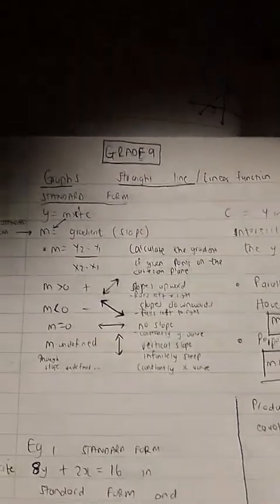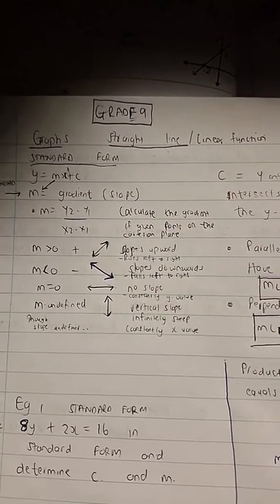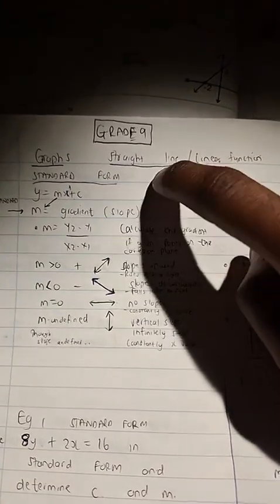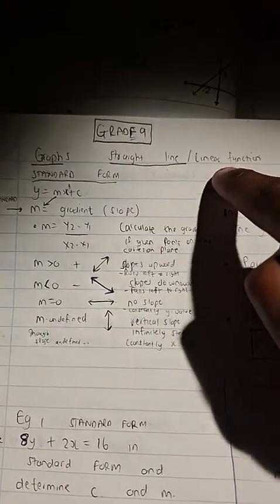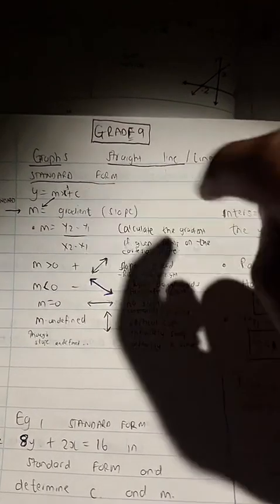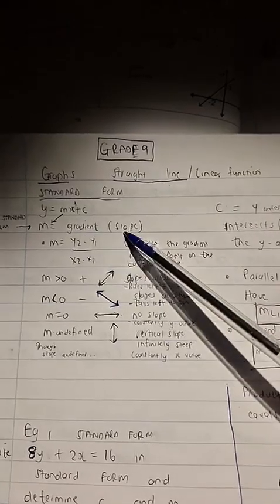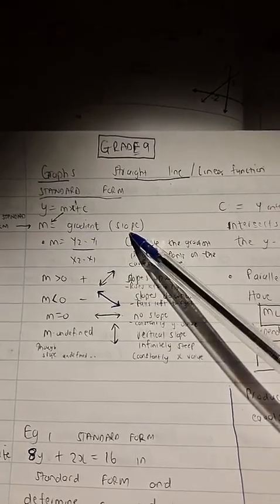Teddy said, you are saying, I must show you the notes. So this is what I started off with at the beginning, right? Explaining how the equation of a straight line, or what we call a linear function, is written in that form. Y is equal to mx plus c. M is the gradient, or what we refer to as the slope.